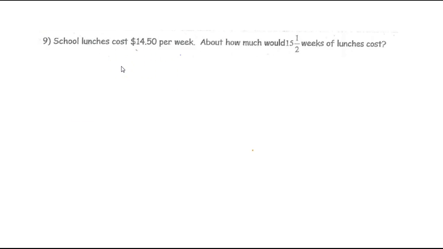Okay, number 9, school lunches cost $14.50 per week. About how much would 15.5 weeks of lunch cost? Well, first we would need to take our $14.50 and multiply it by the number of weeks, 15.5. If we look at this here, 0.5 and 1/2, they're both 1/2, meaning they could go either way. It's the same exact amount to round up and round down.